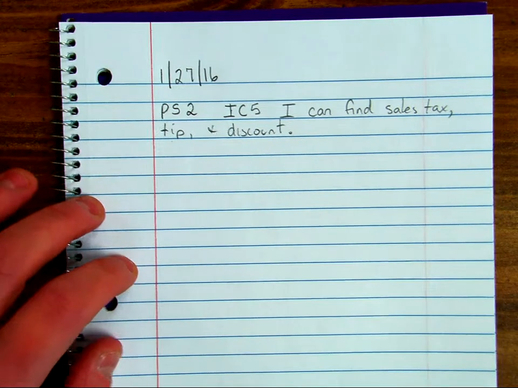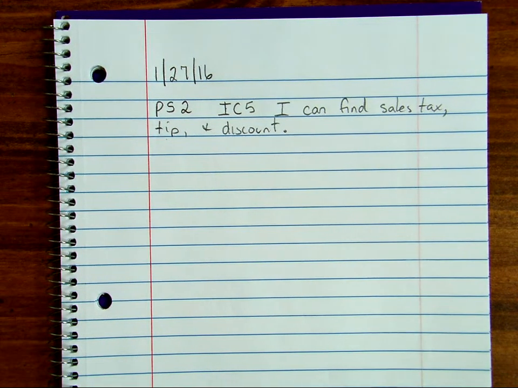And it is, I can find sales tax, tip, and discount. So these will be real life situations. We're still using percents. And now I'm about to show you why we've been working with percents for the last 3 weeks.